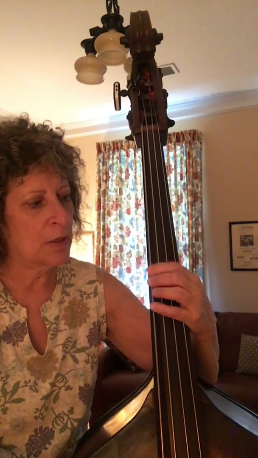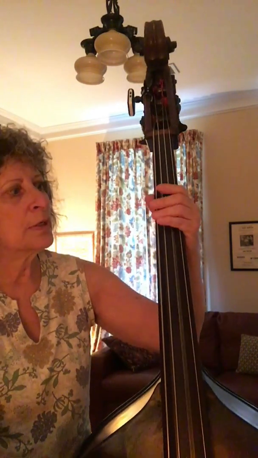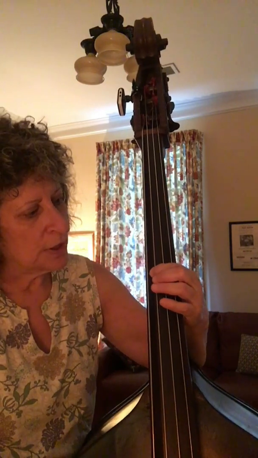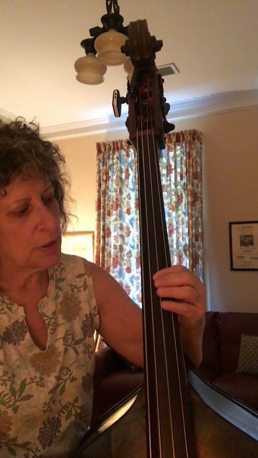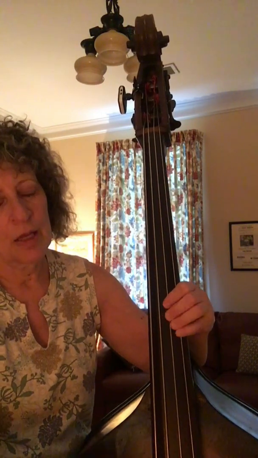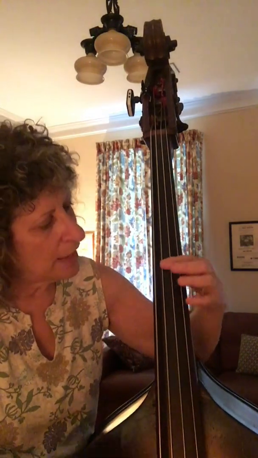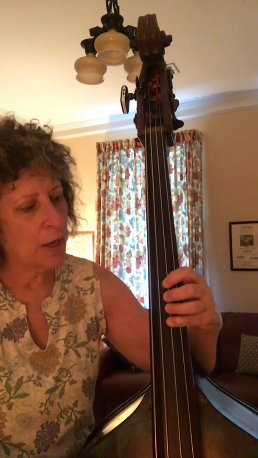So I have A, D, E, A. If I'm in D, here's my D note. Same relationship, D, the 4th, G, A, so that shape, which is like a box where you have your 1, 4, 5 octave, you can move that shape all up and down the neck.